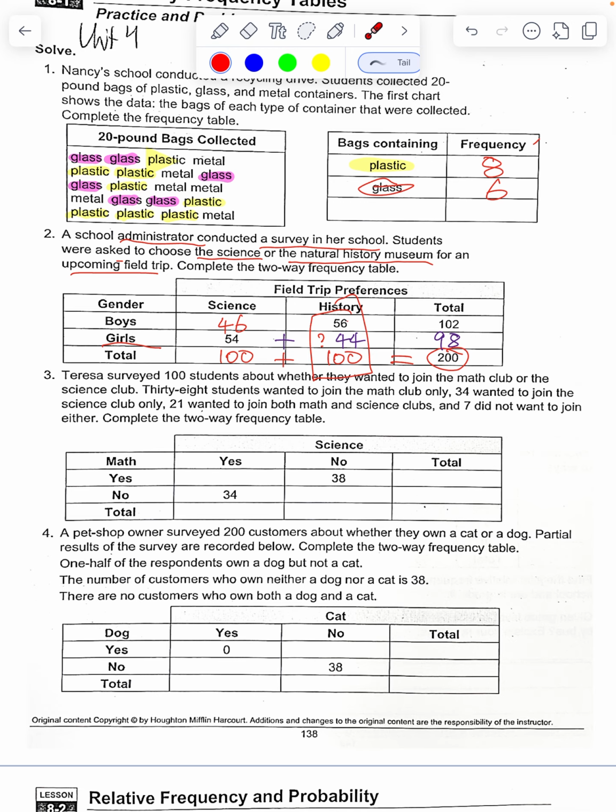Number 3. Teresa surveyed 100 students about whether they want to join the math club or the science club. Oh, two different ways. Science or math. Yeah? And yes or no. So this is also a two-way table. So 38 students want to join the math club only. So 38 students said yes about the math.